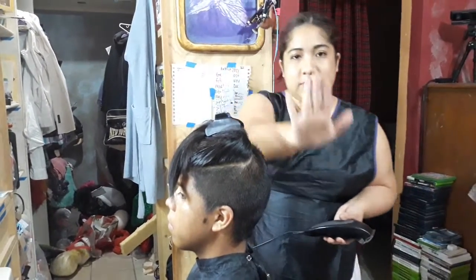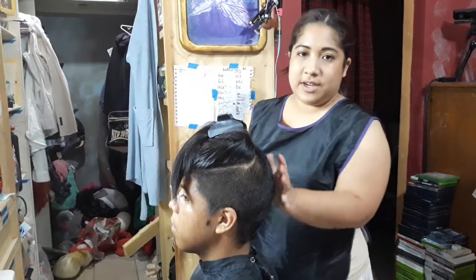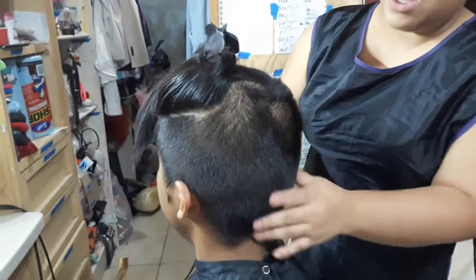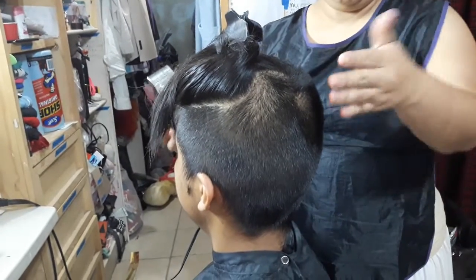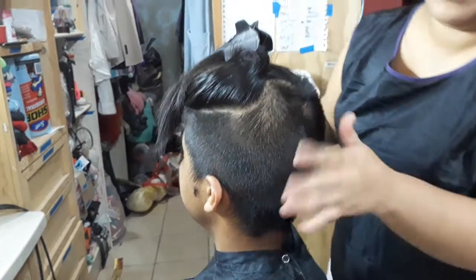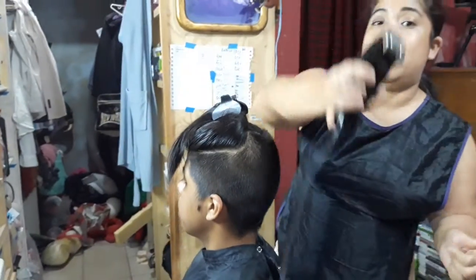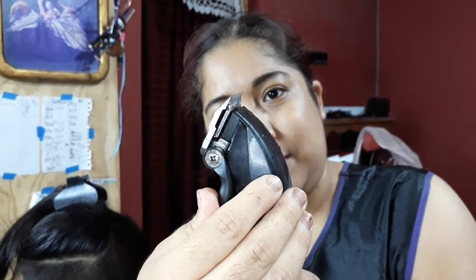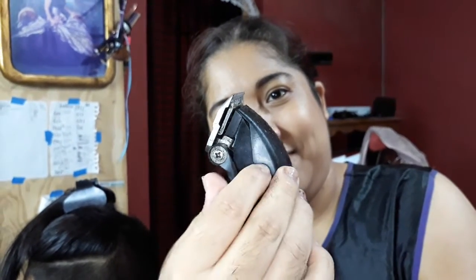So I already took the clippers through his entire head. Hope you can see it's even, as even as can be. And if you want, you can even just leave it there. Simple haircut, fine, basic, nothing too fancy. But now here's where we get into the fade. I'm going to use level 0. Remember? 0.5, 0.